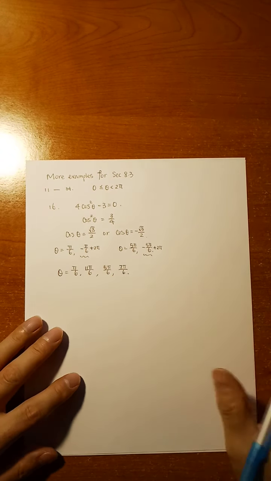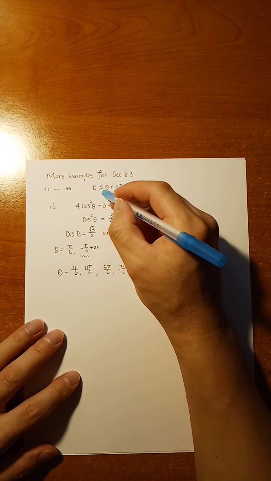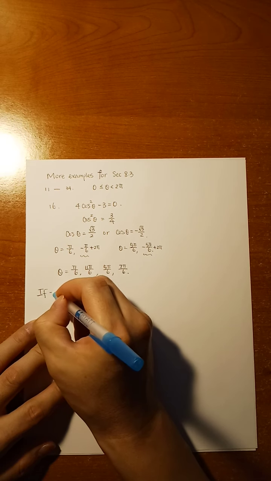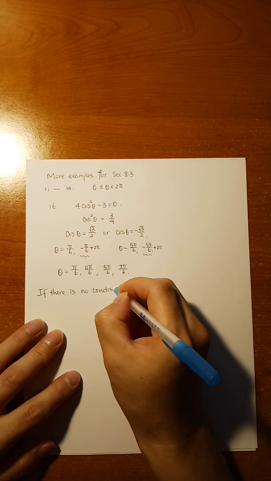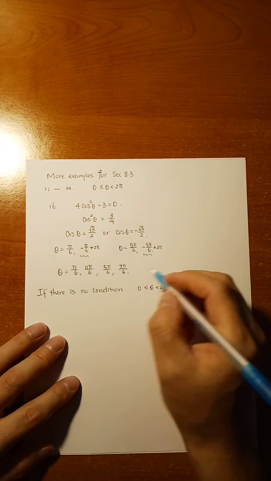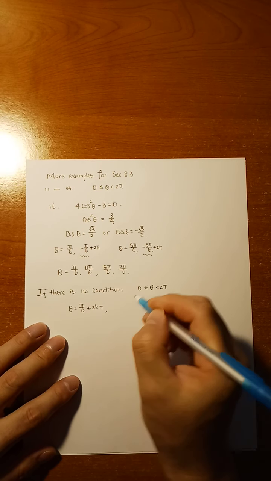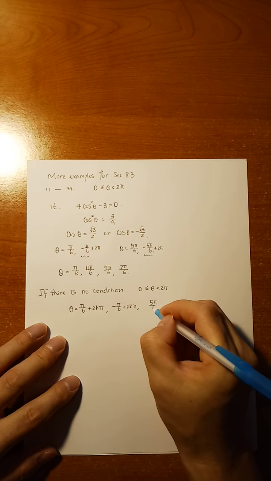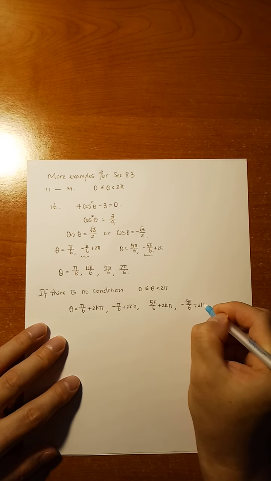So there are several solutions. This comes from the requirement that theta is between 0 and 2 pi. If there's no such condition, then you just put theta is pi over 6 plus 2k pi, or negative pi over 6 plus 2k pi, or 5 pi over 6 plus 2k pi, or negative 5 pi over 6 plus 2k pi.